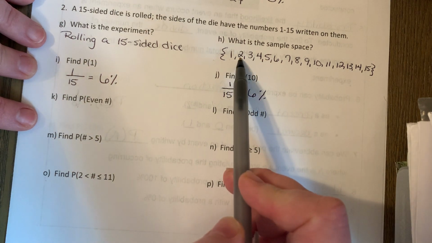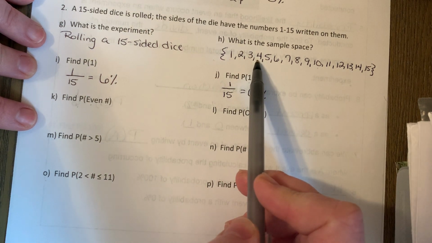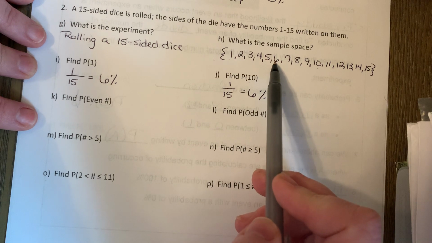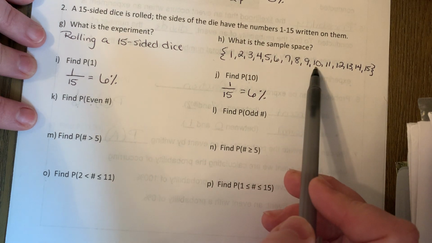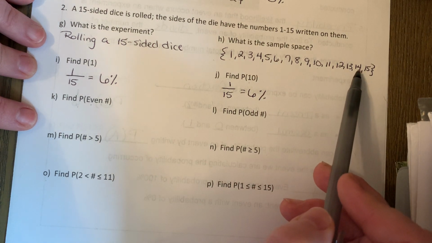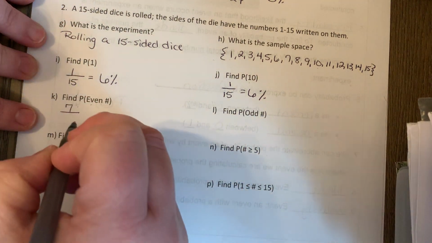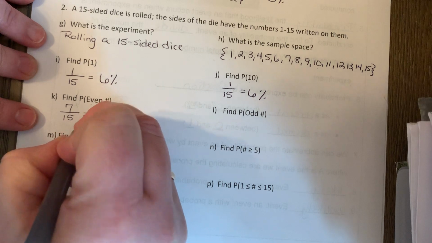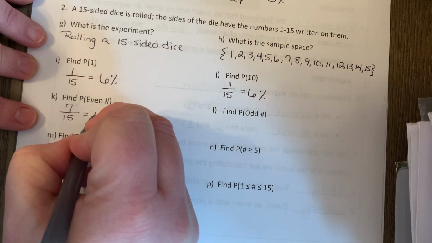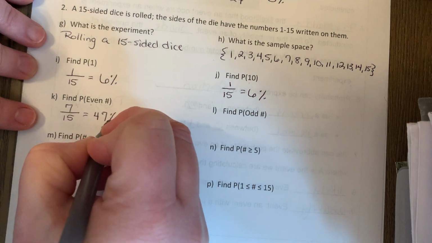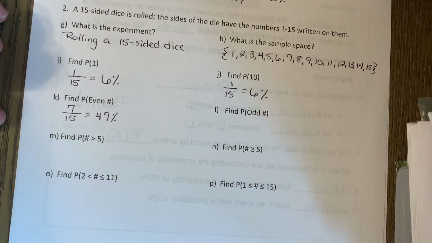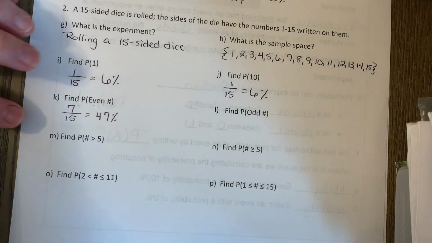So 2 is even, so that's 1. 4 is even, so that's 2. 3, 4, 5, 6, 7. So we have 7 even numbers out of 15 total numbers. That's going to give us 47% chance. When you roll this dice, you have a 47% chance that you're going to get an even number.